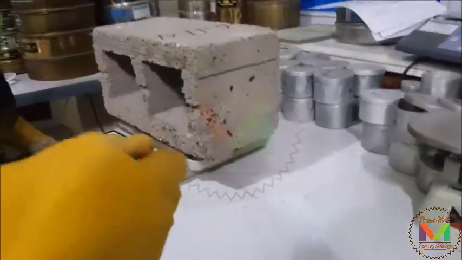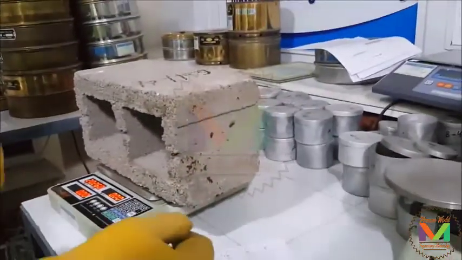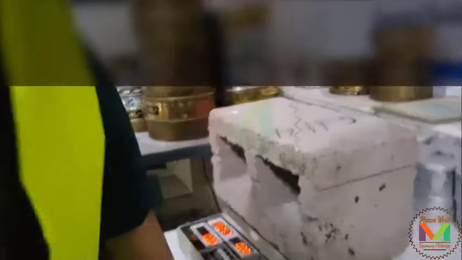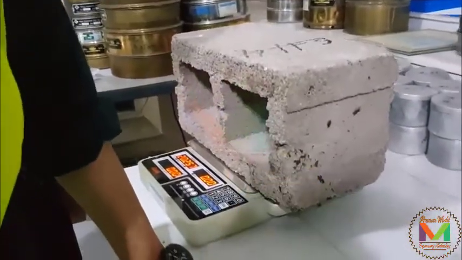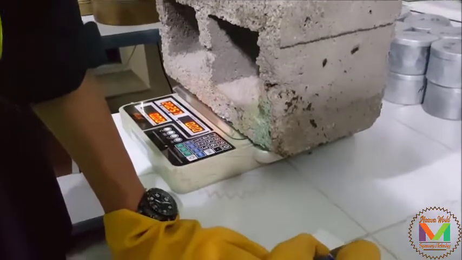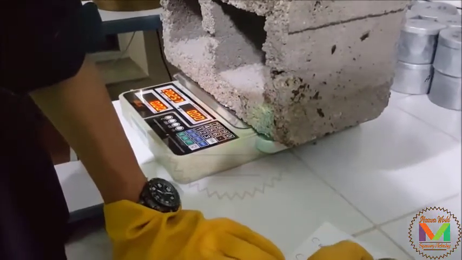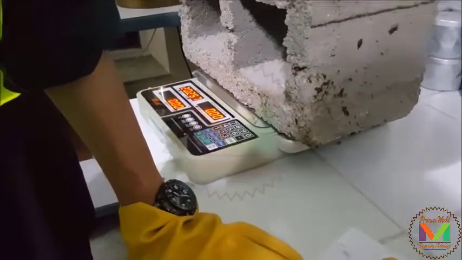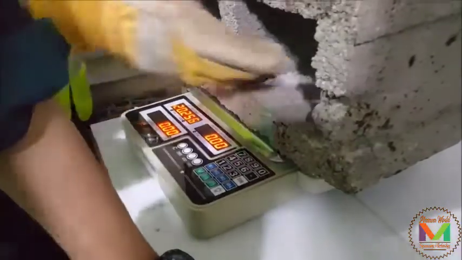Now sample number 4. What I'm going to do now is take its dry weight, which is 20.260. This is sample number 4 and its weight is 20.257.